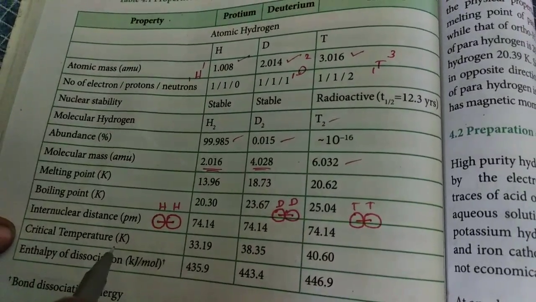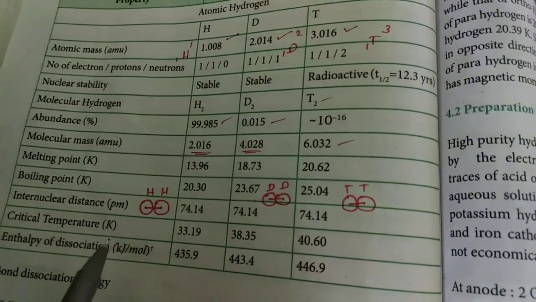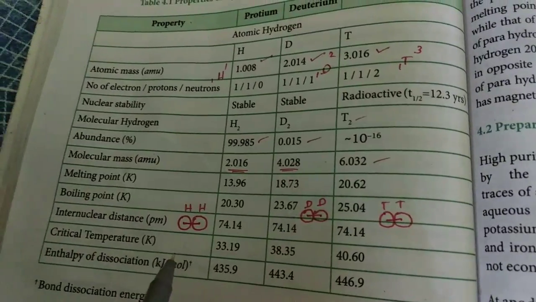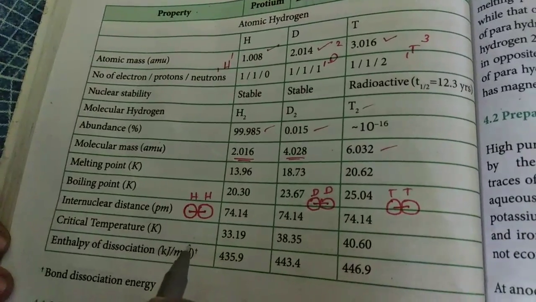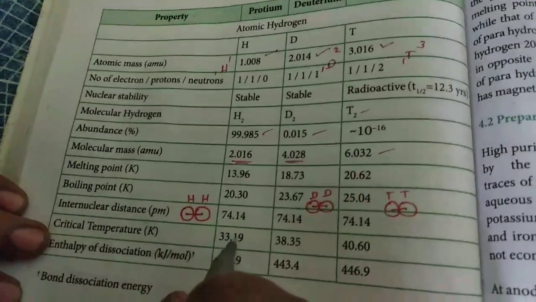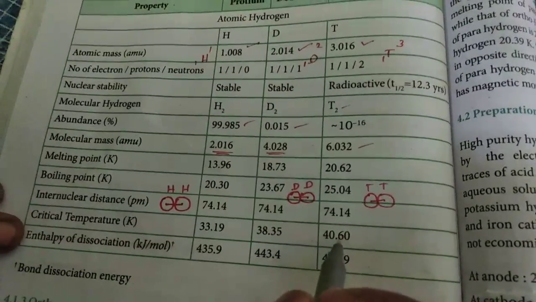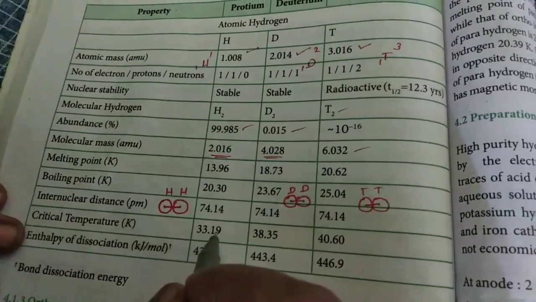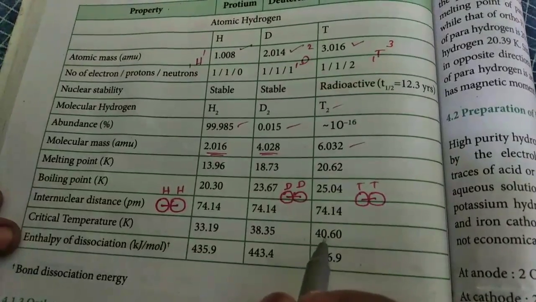Critical temperature: the critical temperature of a gas is defined as the temperature above which it cannot be liquefied even at high pressure. The critical temperature is 33.19 Kelvin for protium, 38.35 Kelvin for deuterium and 40.60 Kelvin for tritium. So the liquid state of protium is at 33.19, deuterium 38.35 and tritium 40.60.